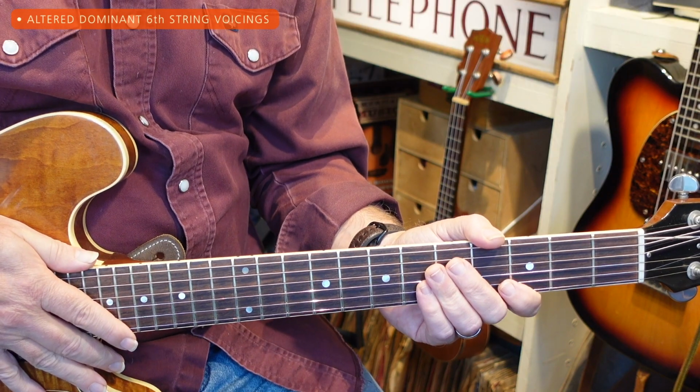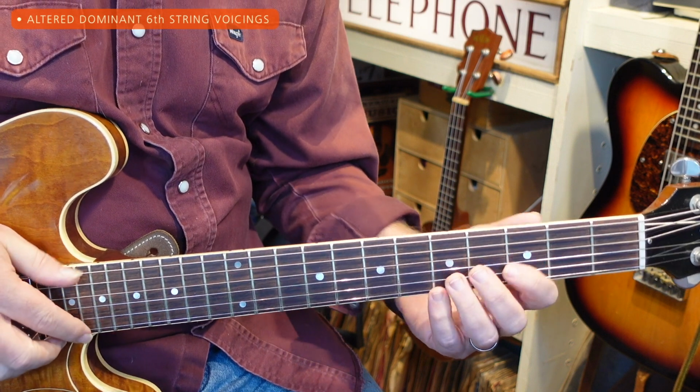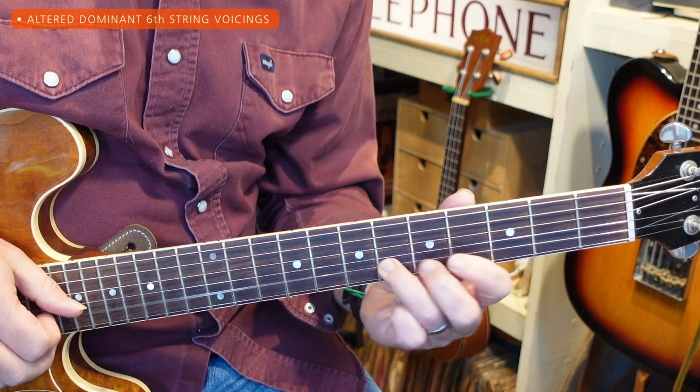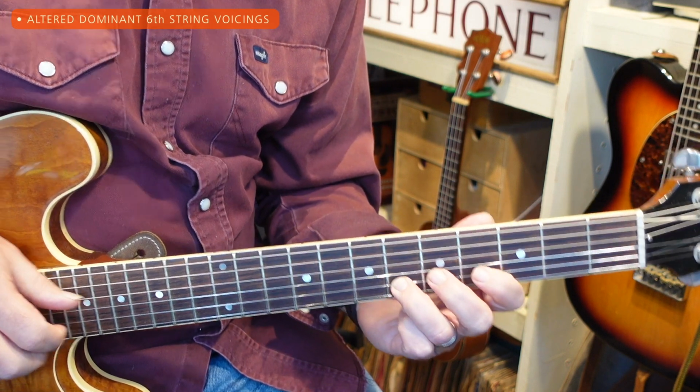Okay, the other altered extension that we haven't played yet is the sharp 9. And I reckon you'll want to move the 7 up an octave to create a more sensible shape.